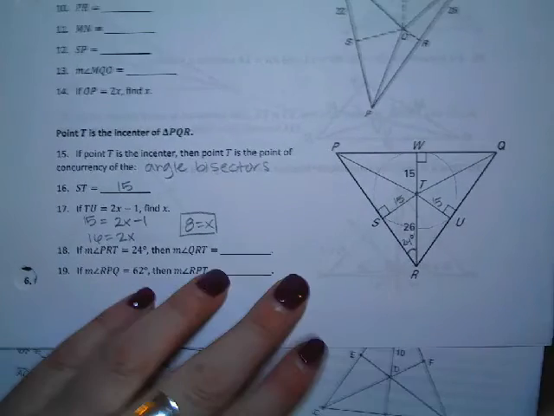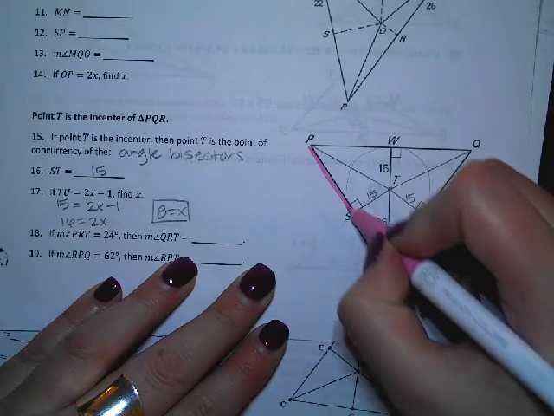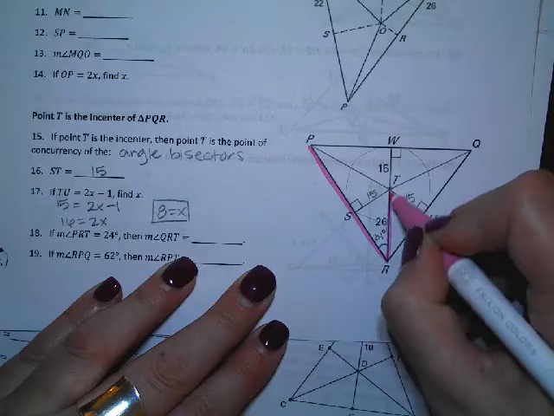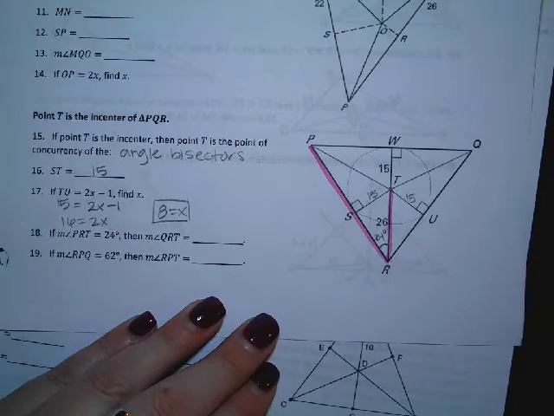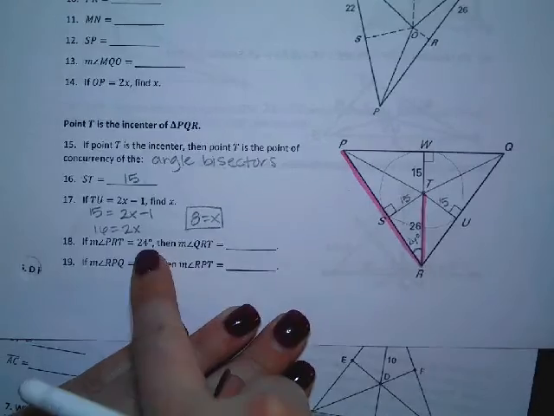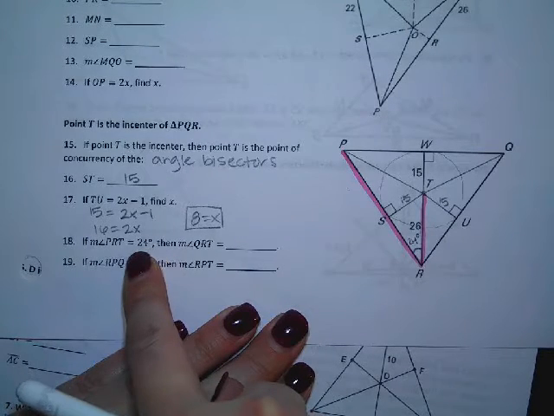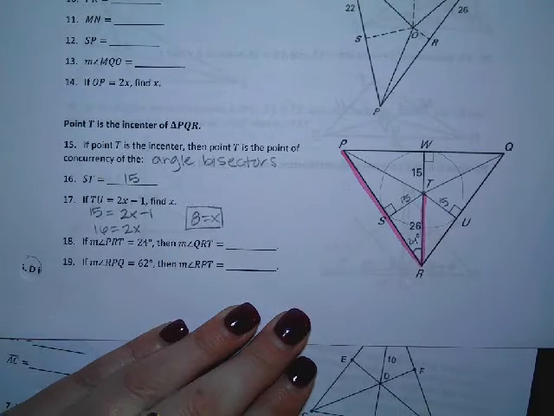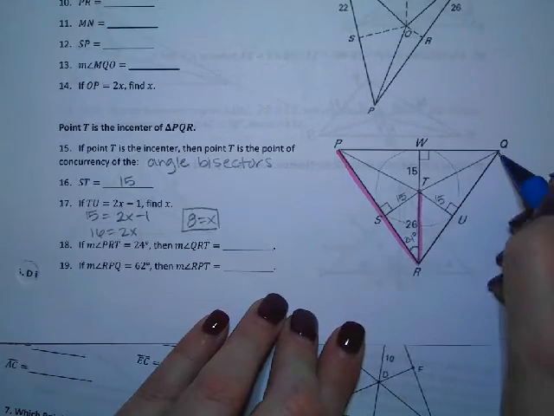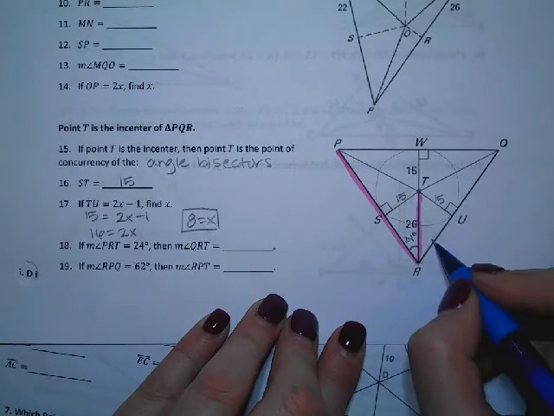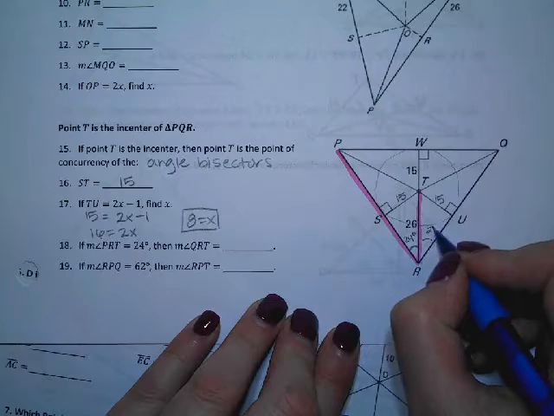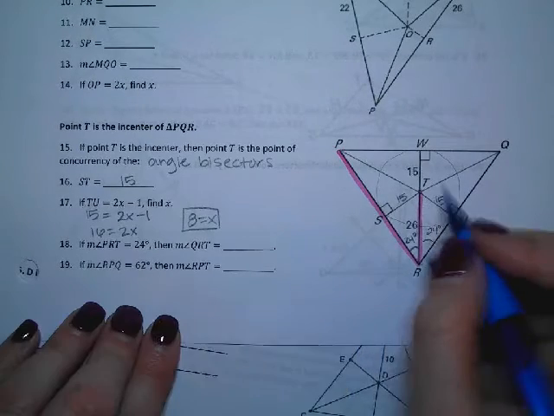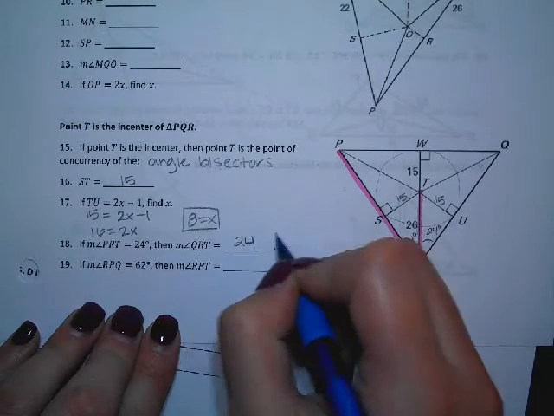If you trace it, that's the angle right there, and it just says it's 24. Then QRT is what? It's also 24. And that's because that line had to be the angle bisector since this is the incenter.